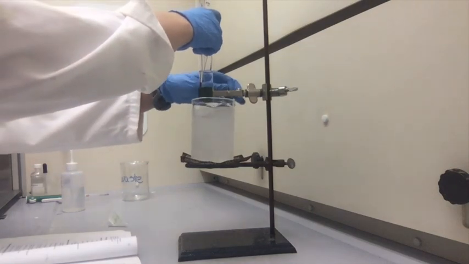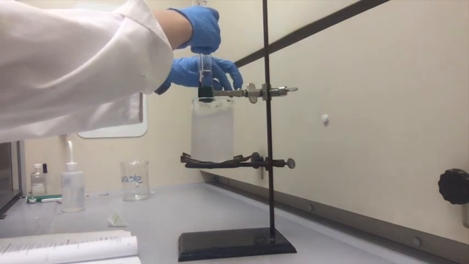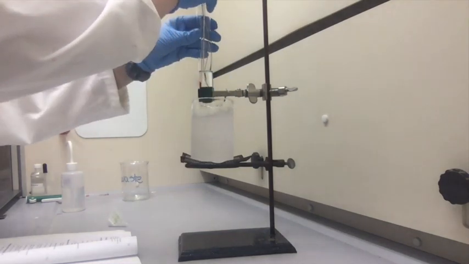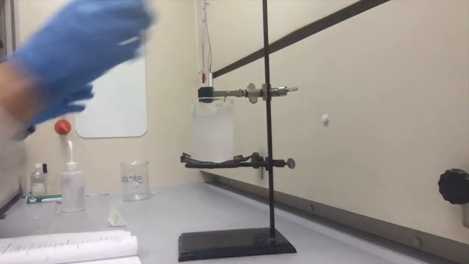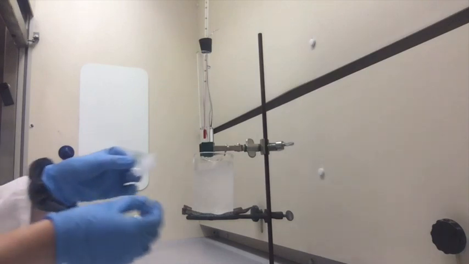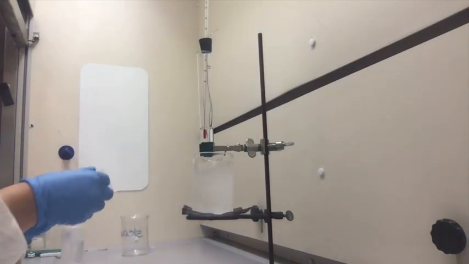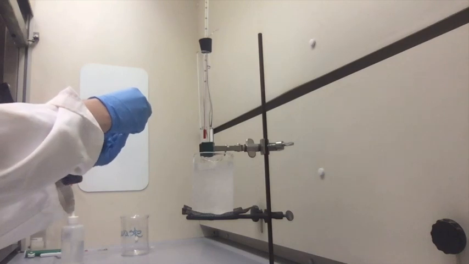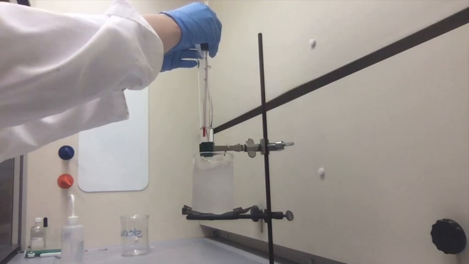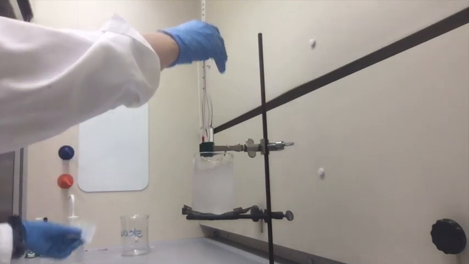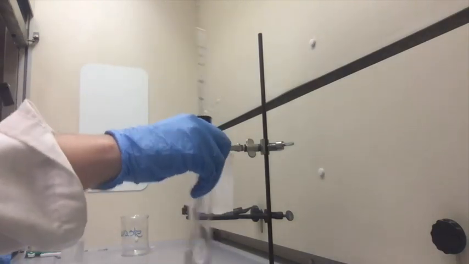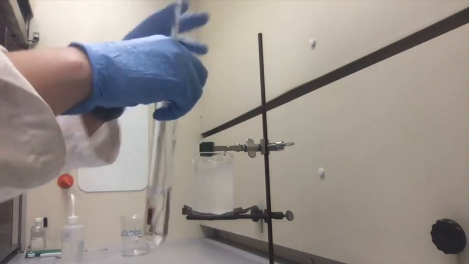So I'm just going to put it up here, but I'm not going to put it in the ice bath just yet. I'm going to open it up just a little bit. I'm going to put sample 2 in there. Close it. Make sure sample 2 dissolves completely.